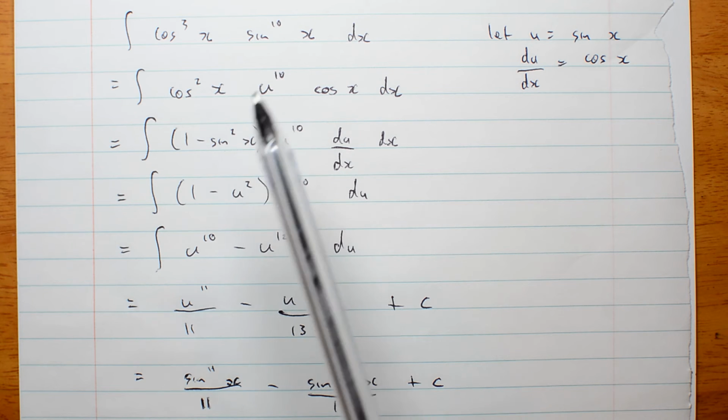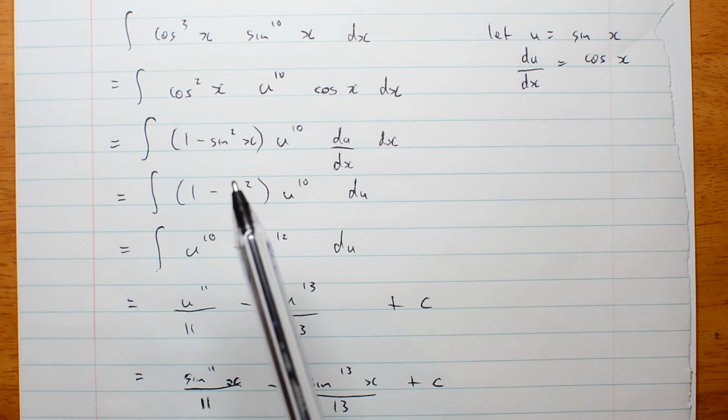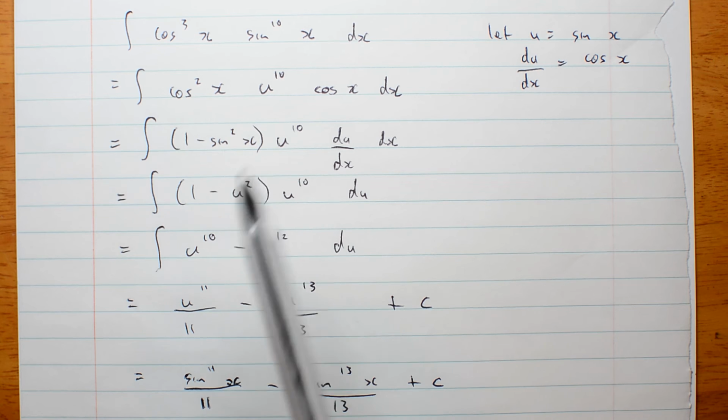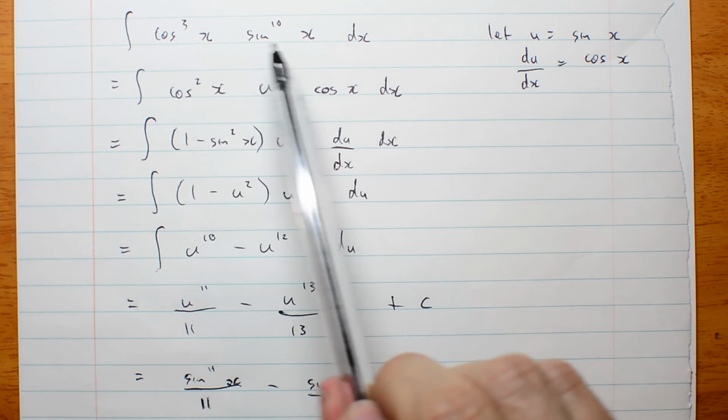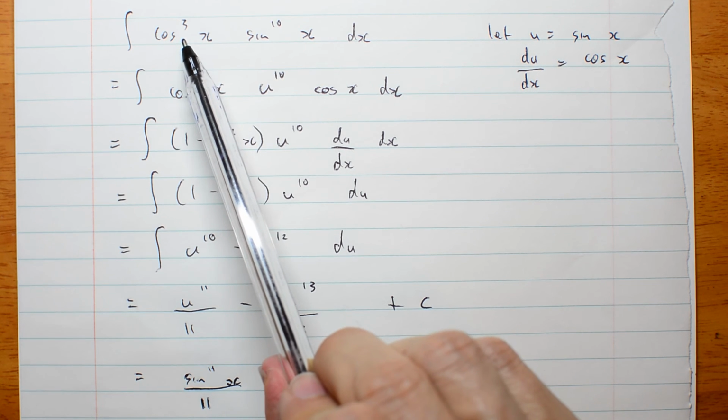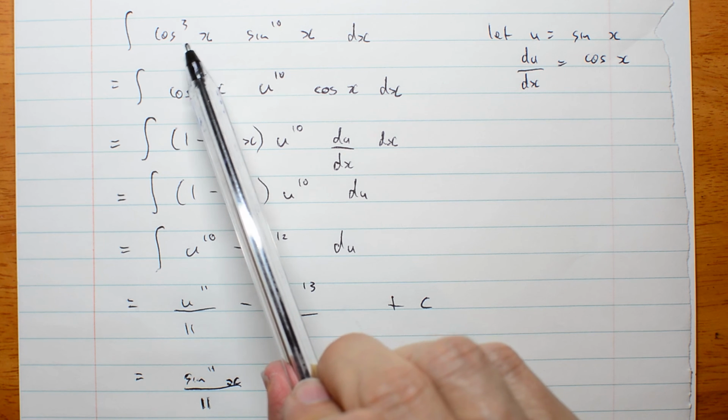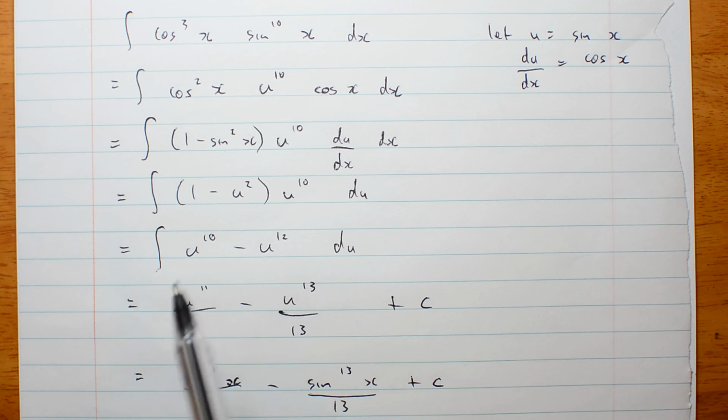What happens if they're both even? Well, it's worth you trying this with two even powers. Just replace this one with cos to the 4th. Try it and see what happens.